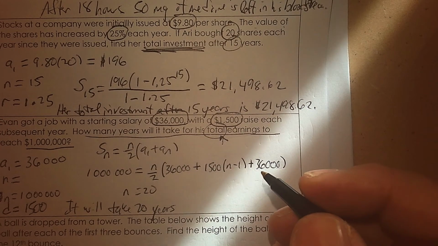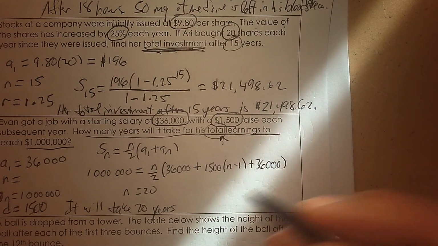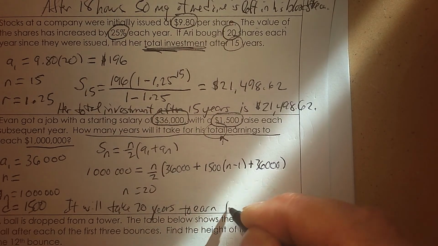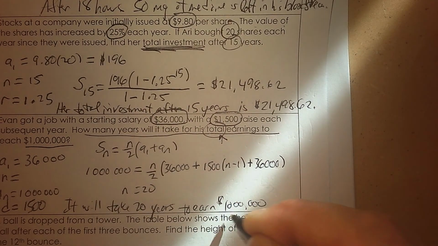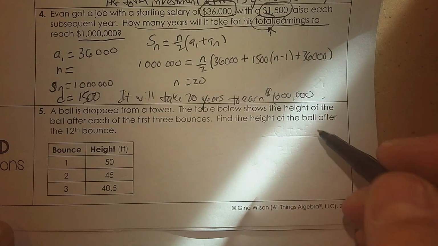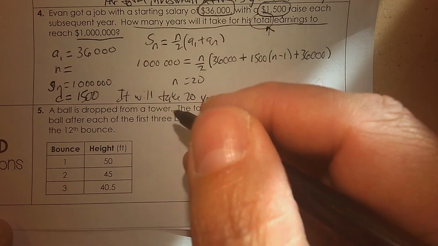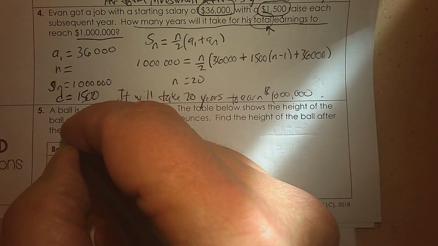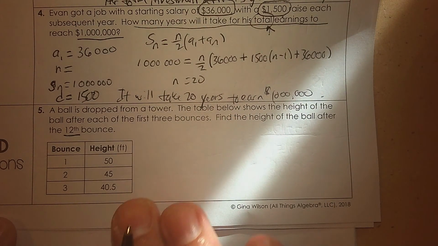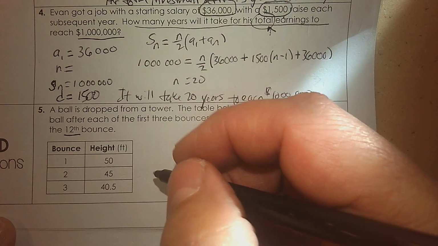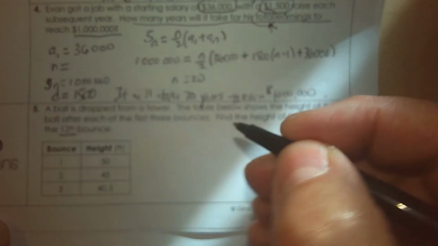All right, it'll take 20 years to earn $1 million. All right, next, number 5. A ball is dropped from a tower. The table below shows the height of the ball after each of the 3 bounces. Find the height of the ball after the 12th bounce. First, looking at the table, is that geometric or arithmetic? You go down by 5, down, it's definitely not arithmetic.